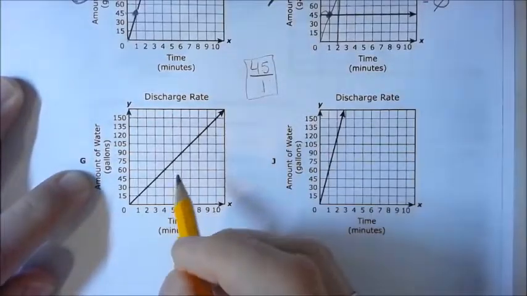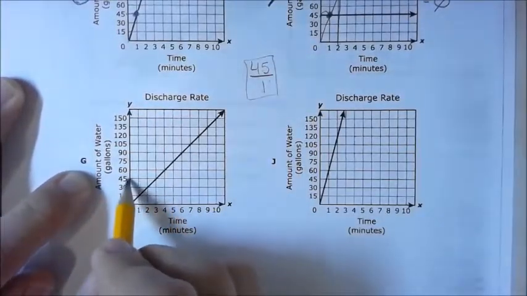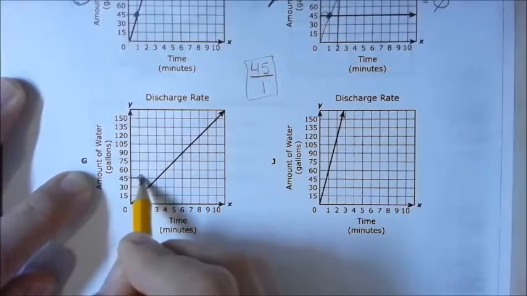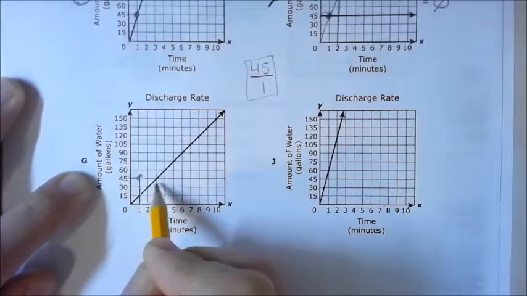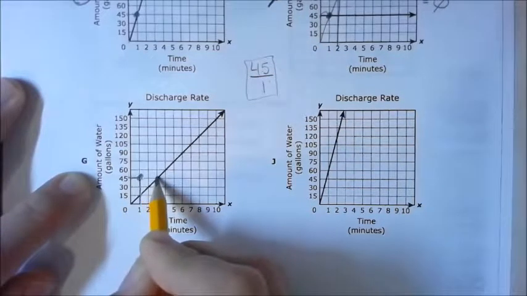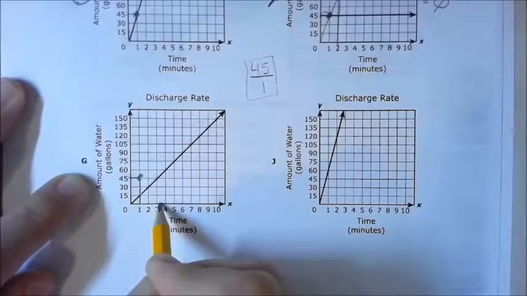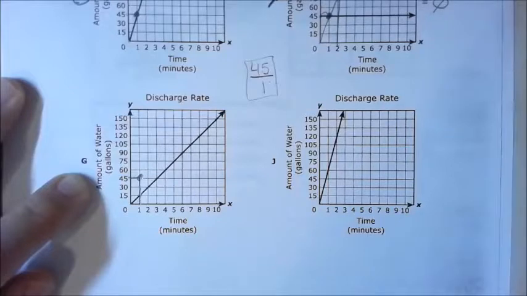G isn't correct because if we go to 45 and we go over 1 and we go down, our point should have been right here. But look where it's at. It's over here at 3. So it's not the right unit rate. This one is saying that they do 45 gallons per 3 minutes. So that's incorrect because that's not the right slope.